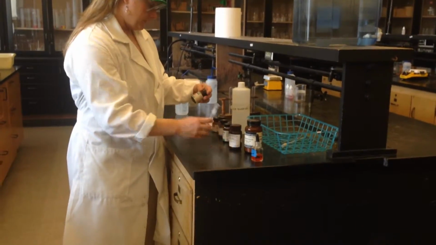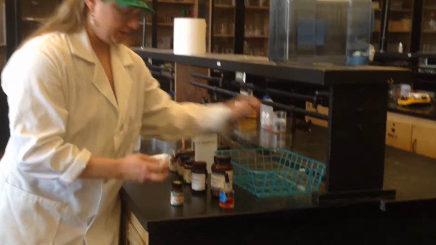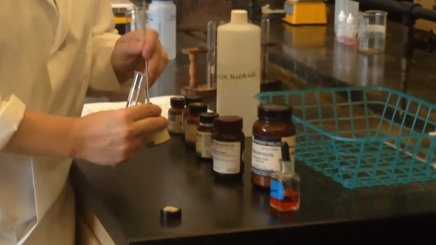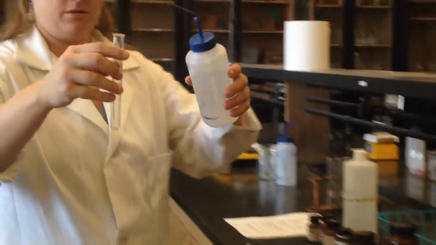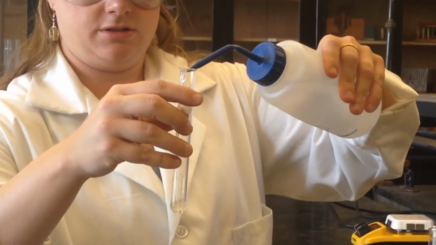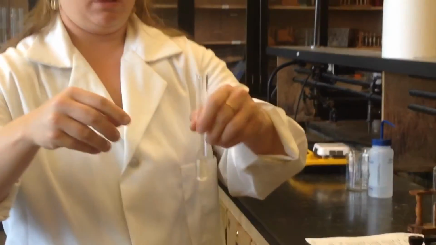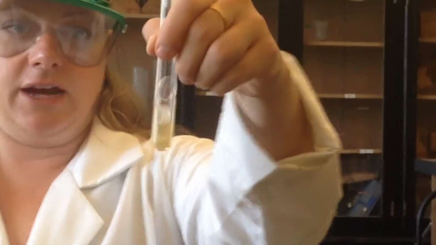Okay, so the first one I'm going to do is a common one, bromothymol blue. I'm going to take a little bit of the powder. You can see the powder is kind of a whitish, purpley color. I'm going to add a little water to it so we can see what the color changes. It's actually kind of a yellow color. So bromothymol blue is not blue. It's actually kind of a yellow.